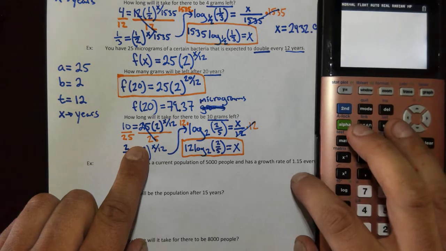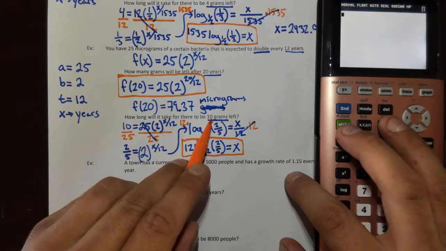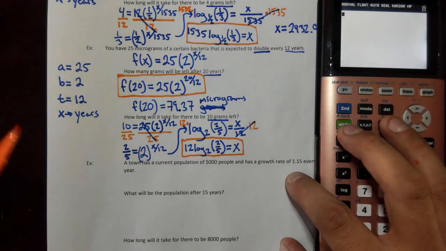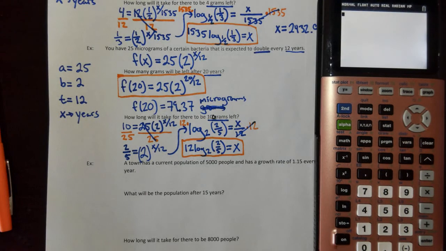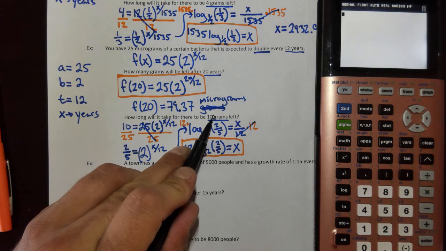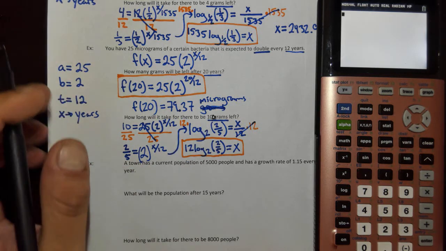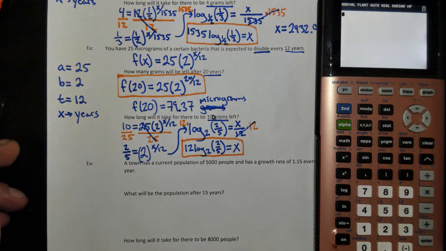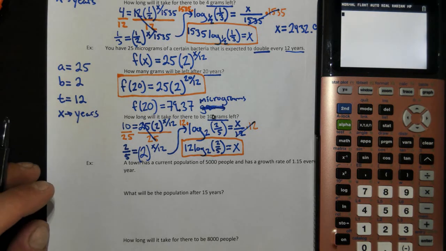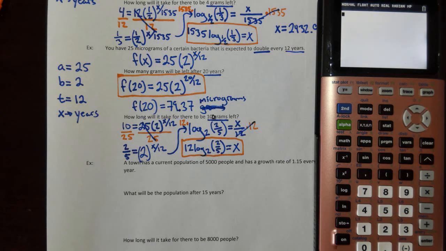This was another typo. This was supposed to say 100 grams, because think about it. This thing is growing, it's not shrinking. So, I want to know when there's 100 grams left. So, let's just fix that really quickly. I'll redo it on a different piece of paper, actually, since I'm out of room.